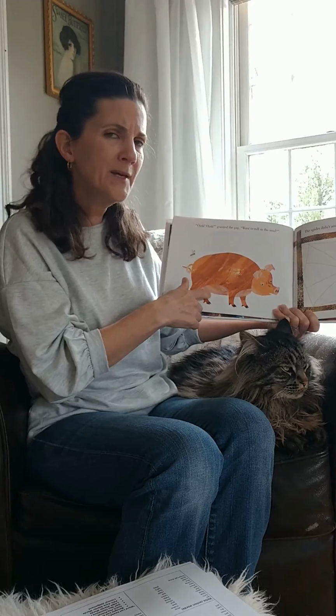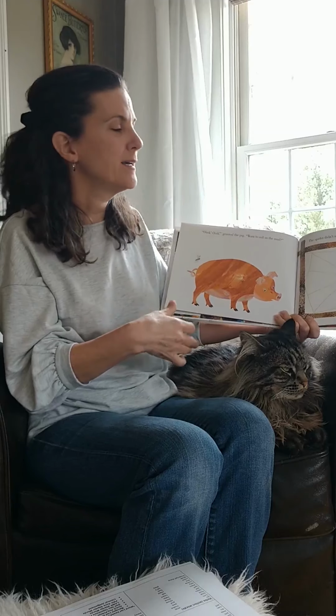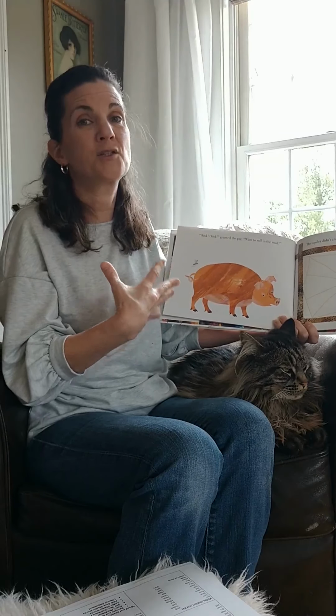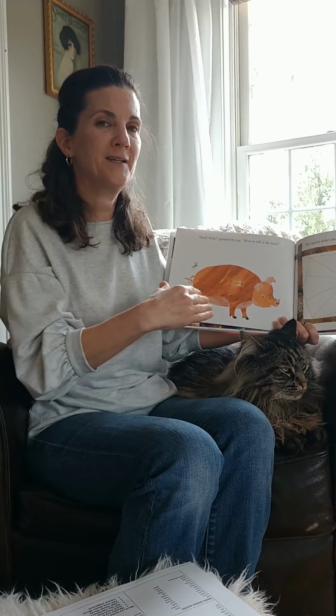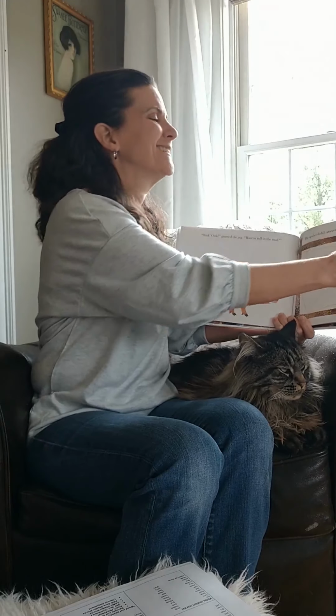You could ask, what did the pig want to do? Roll in the mud. And then you could even talk about, that would make the pig so... And just sort of pause and see if your child's able to fill in dirty or messy.